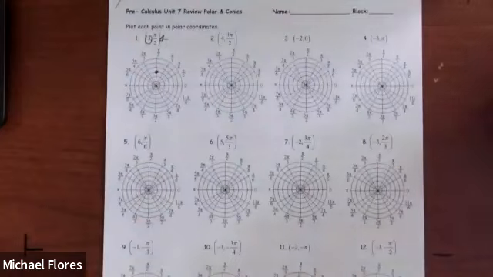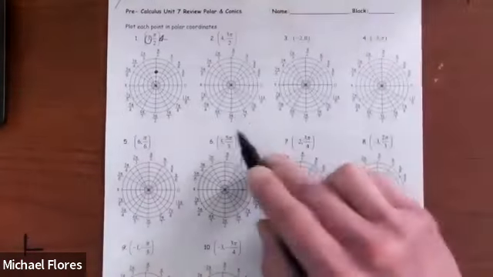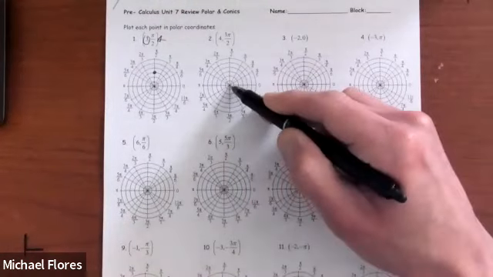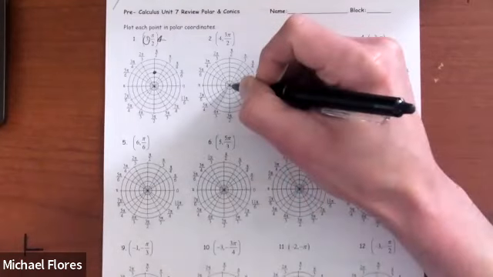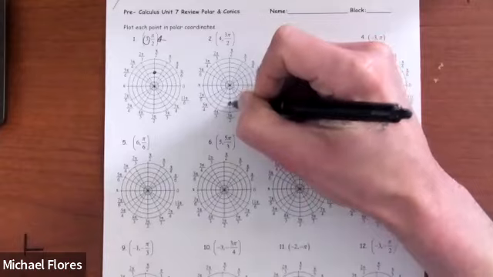That's it. So here for 4 comma 3 pi over 2, let's figure out where 3 pi over 2 is. There it is. Go back to the origin. And now I want to go 4 units of measure towards 3 pi over 2. So 1, 2, 3, 4.